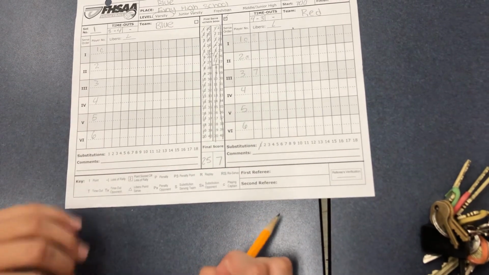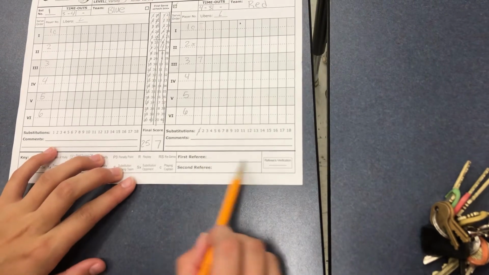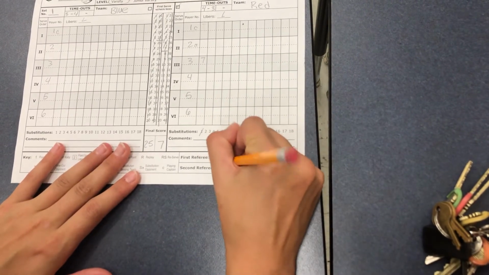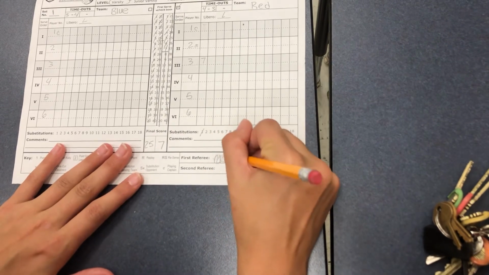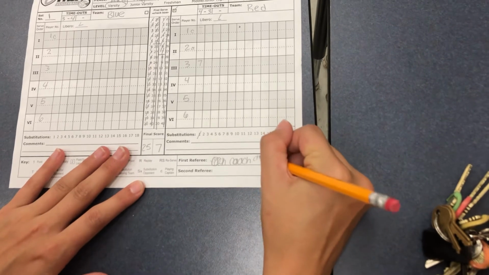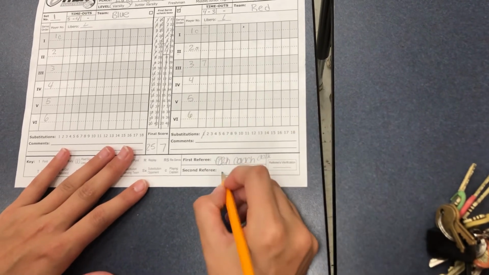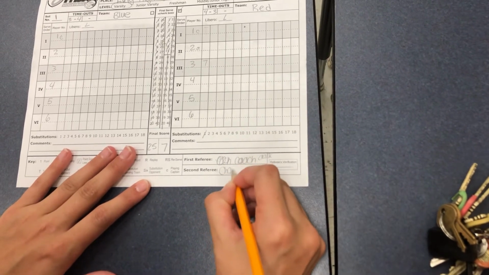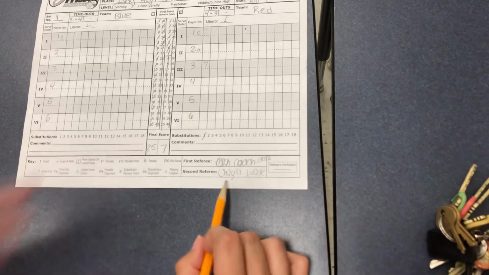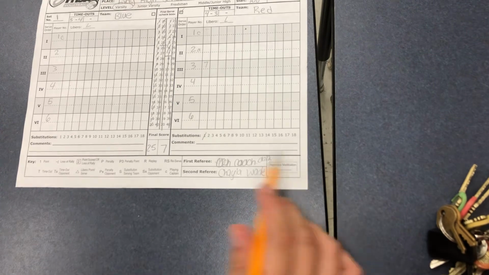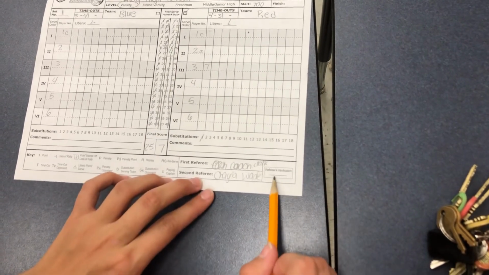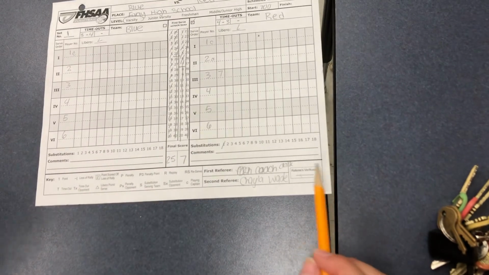and then you have the referees write their name right here. So we'll just do Coach Clark. Oopsie, that's not how you spell coach. Coach Clark. And then we'll just do my name as the second ref. And then after the ref has checked over everything, they'll put their signature here. And then that's it. And you do the same.